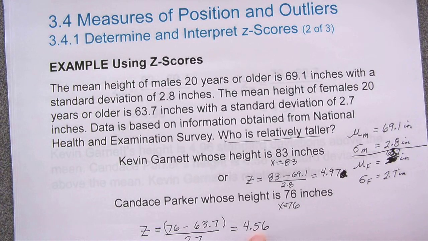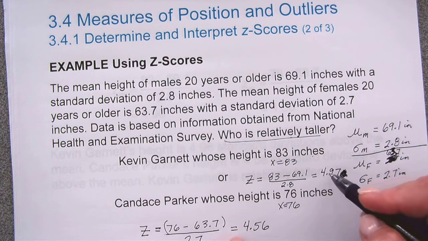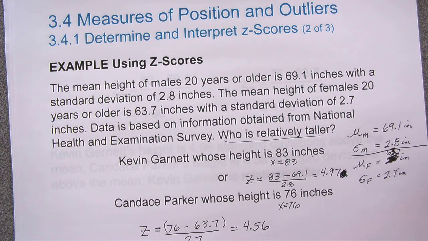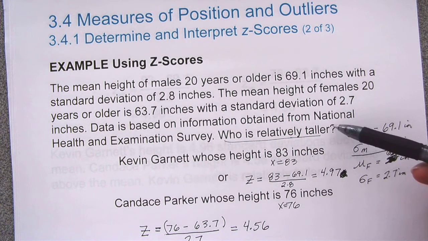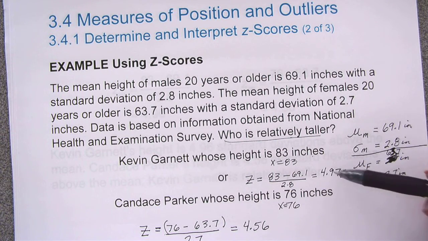Okay, and remember, unitless because it's a z. So what does the 4.56 mean? How many standard deviations she is away from the mean. Since it's positive, it's greater than, right? If it was negative, it would be less than. So both of them are relatively taller compared to the average female or the average male. Which one is relatively taller between those two? The male, because he's 4.97 standard deviations greater than the mean, and she's only 4.56 standard deviations greater than the mean. Okay? Does that make sense?